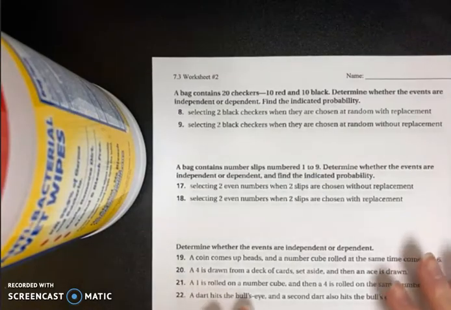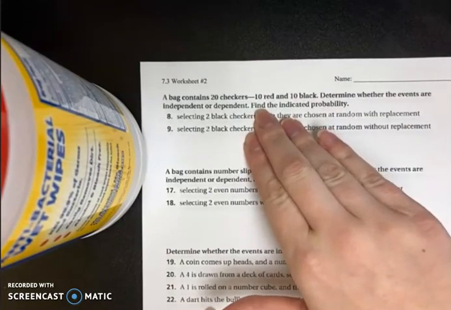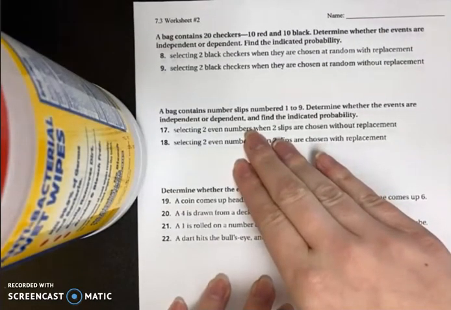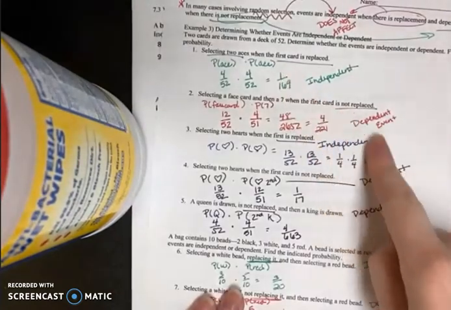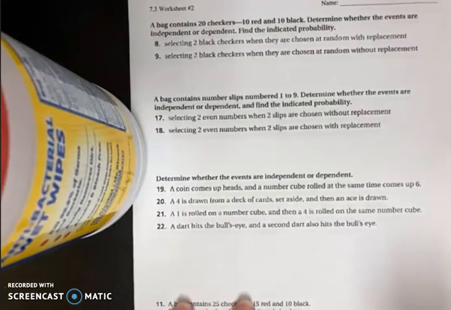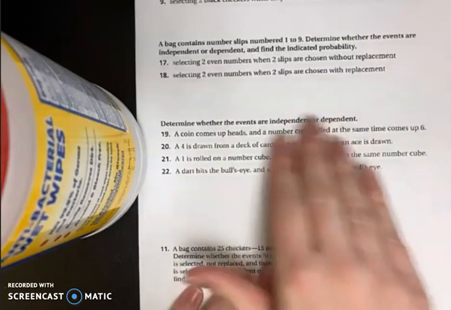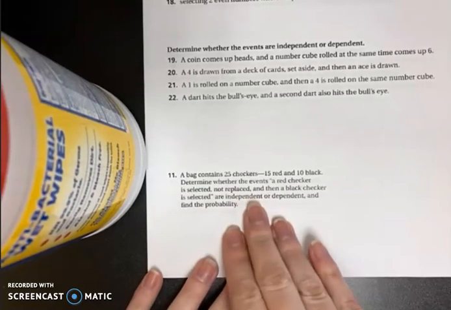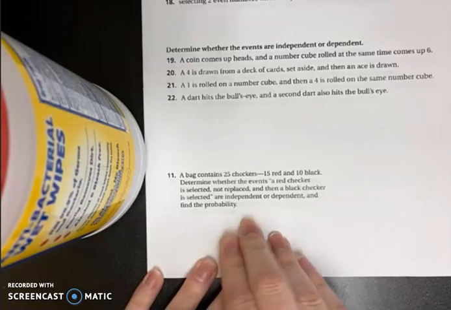On the homework, I just want to give you some directions. So 8 and 9, you determine if it's independent or dependent and then solve. 17 and 18, same thing, determine if it's independent or dependent and solve. So you're actually going to be writing final answers. But here, 19 through 22, all you have to write is the word independent or the word dependent. You don't have to solve at all. You're just practicing identifying. And then number 11, you identify independent or dependent and you do solve. So you will find the probability and write a final answer.